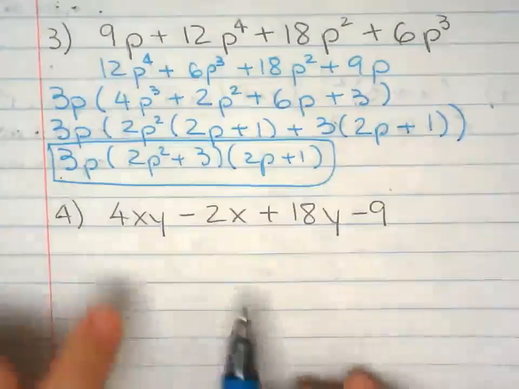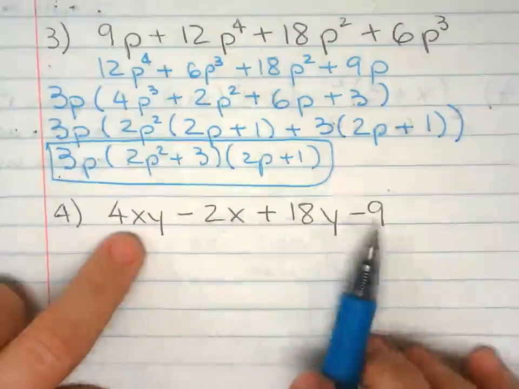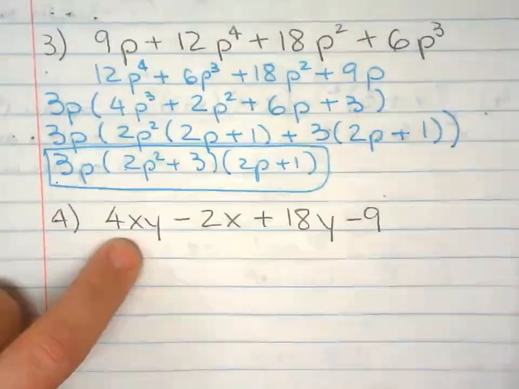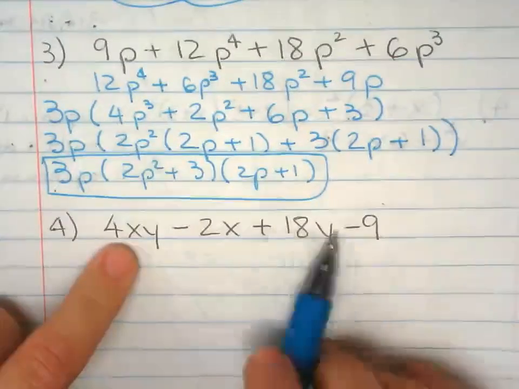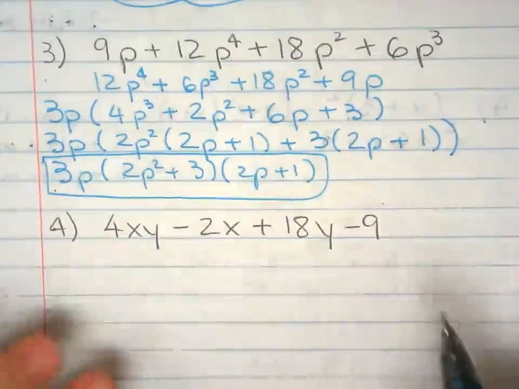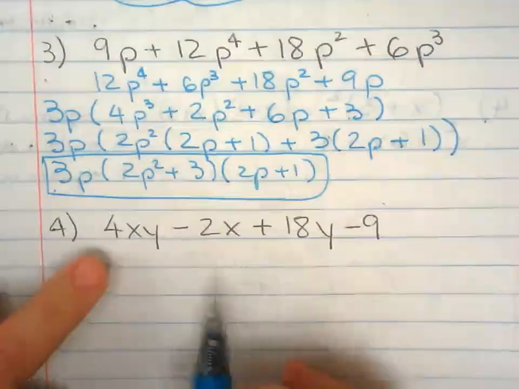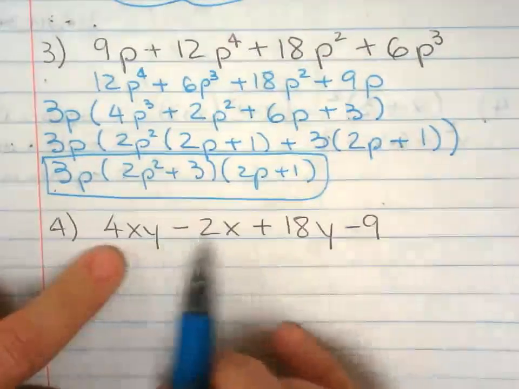All right. I'm doing number 4 just because we have 2 variables here. But the thinking process is the same. It's not anything different. But some of you might panic when you have 2 variables. But it's not a big deal. You're using the same thinking process.